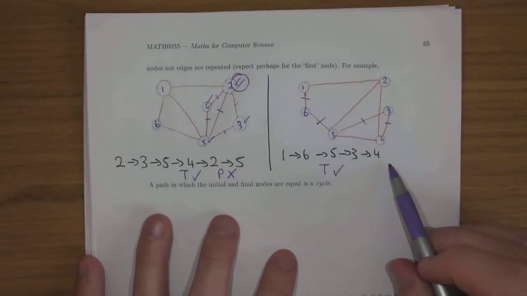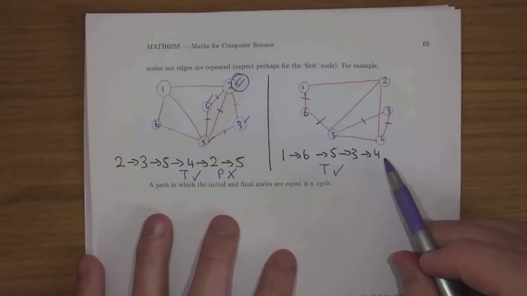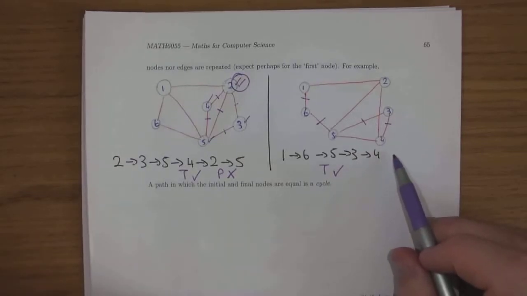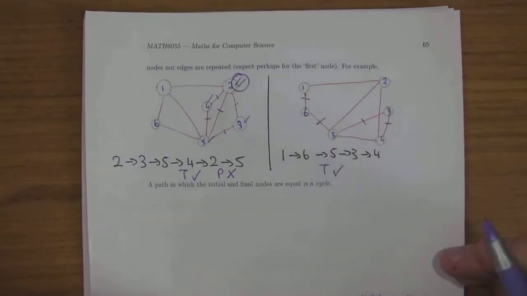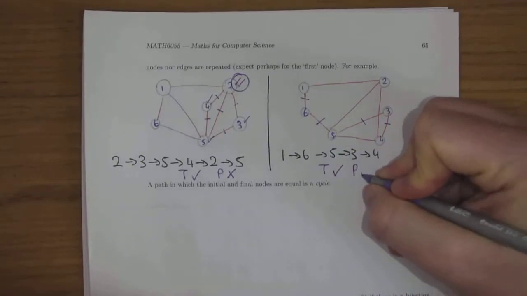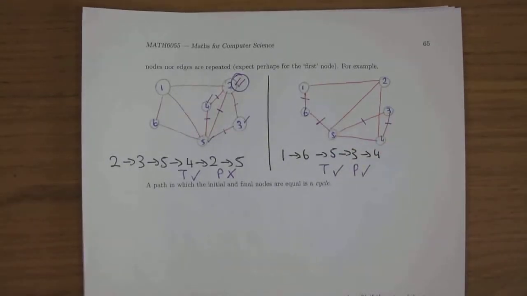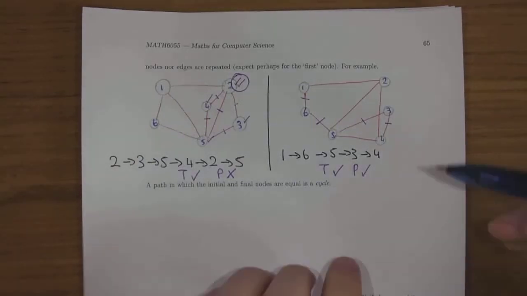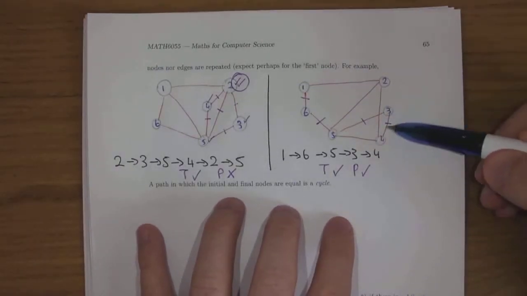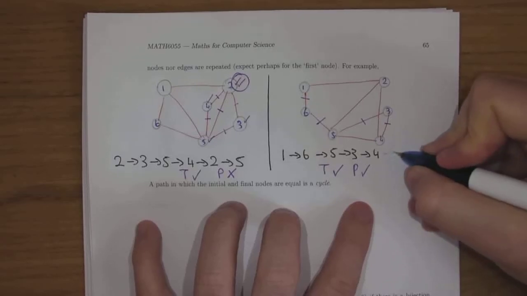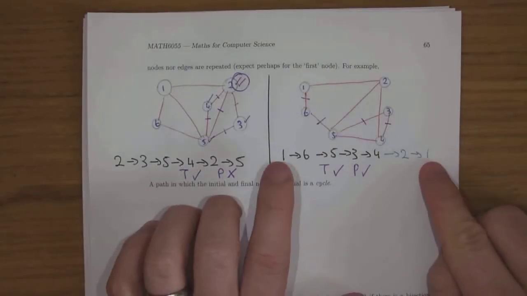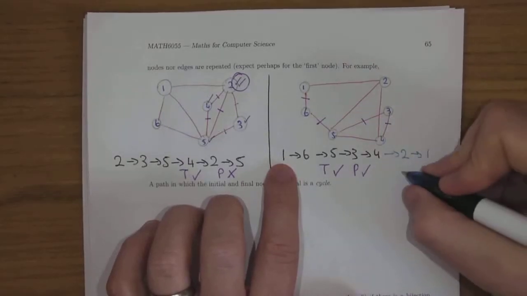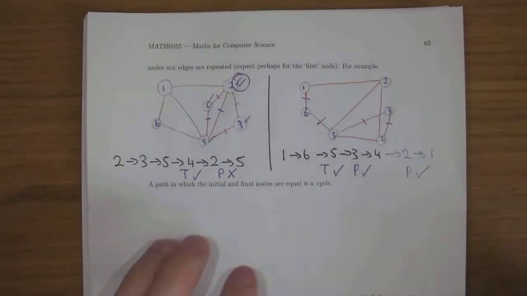Now if I wanted, even if you go back to 5, it's not a path anymore. I'd have to go back to 1. So you could go on to 2 to 1 if you wanted, and it would still be a path. So we'll just write that down here. So we did 1, 6, 5, 3, 4. If you want to go on to 2 and then to 1, even though 1 appears twice, because it's the start and the end, it's okay. So if you add on that extra bit, that's still a path.